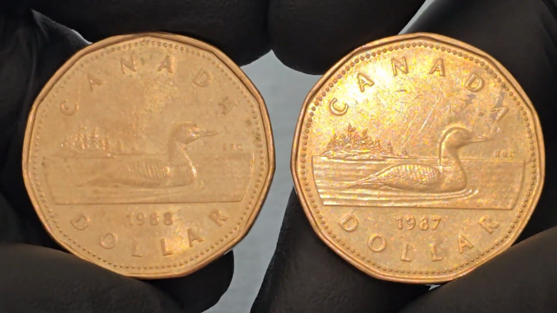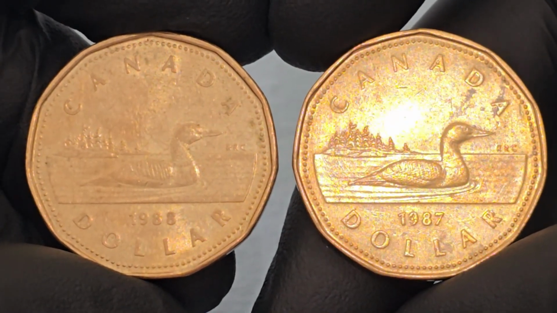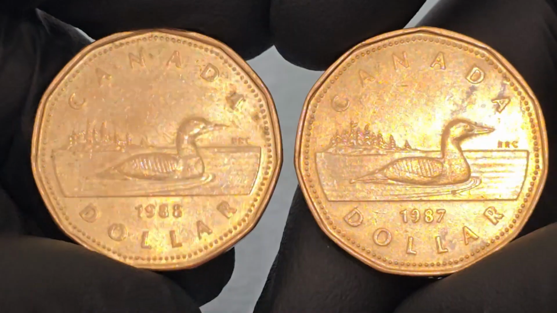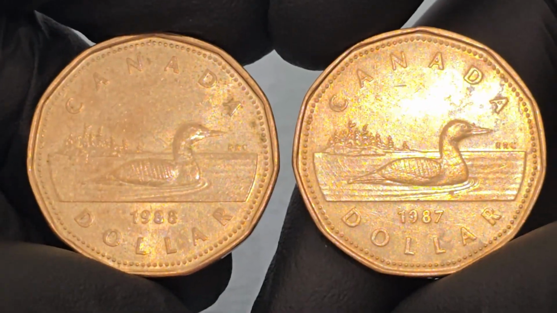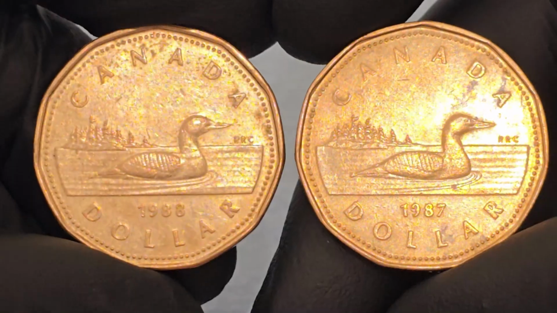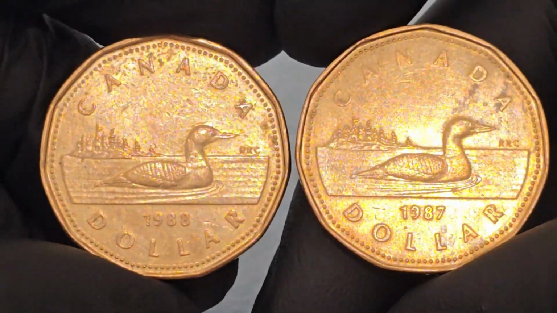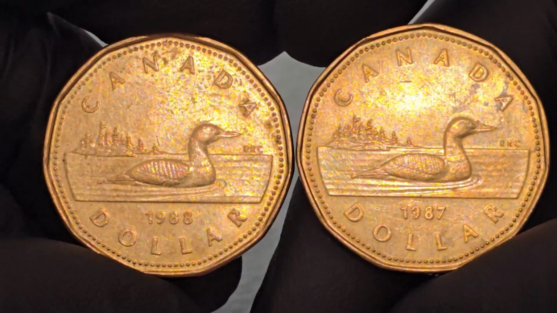Prior to 1987-1988, Canada used a $1 banknote rather than a coin. However, due to the rising cost of paper currency production and the relatively short lifespan of dollar bills, the Royal Canadian Mint decided to introduce a more durable and cost-effective alternative. This led to the birth of the 1987 Canadian dollar coin, colloquially known as the Loonie, because of the image of a common loon on the reverse side of the coin.